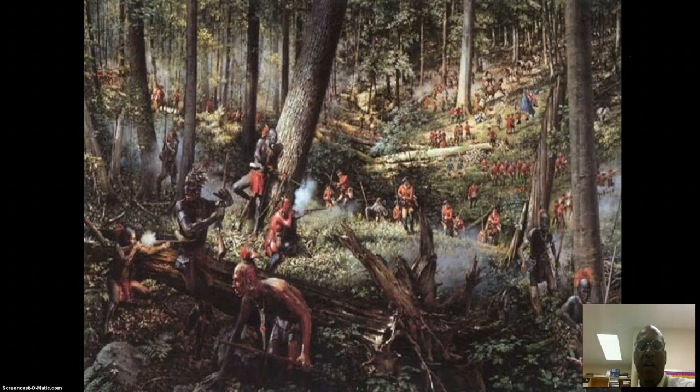And here's just kind of a visual of what took place. You can see a lot of the redcoats, and a lot of the Native Americans and the French Canadians are surrounding them.